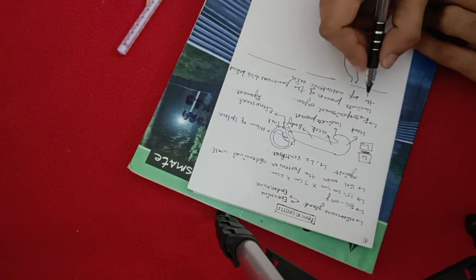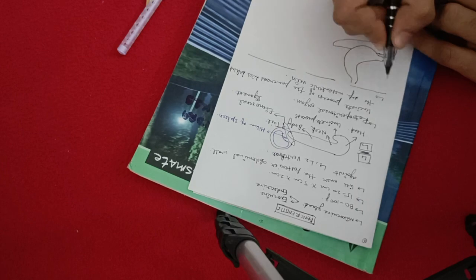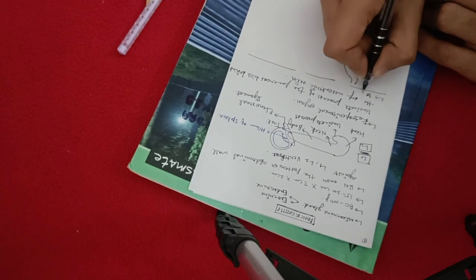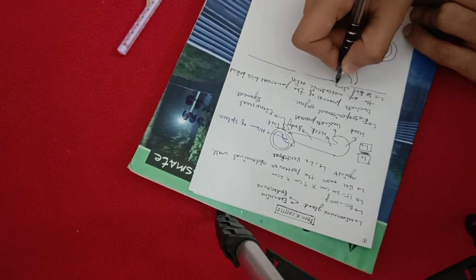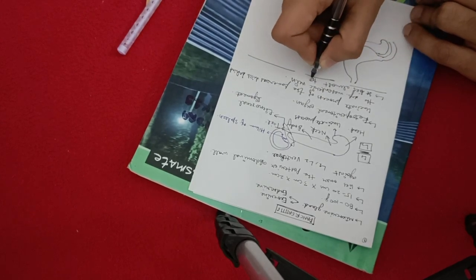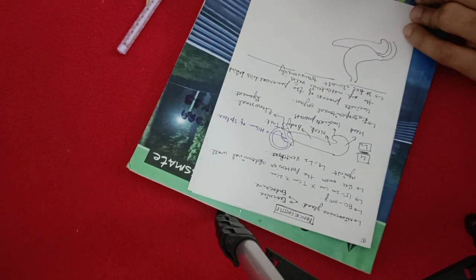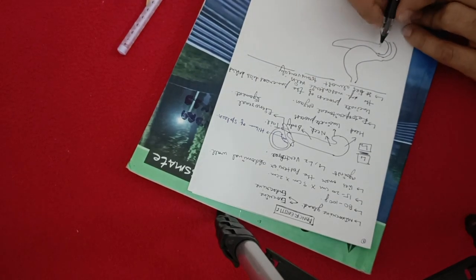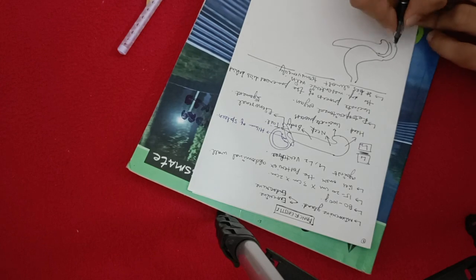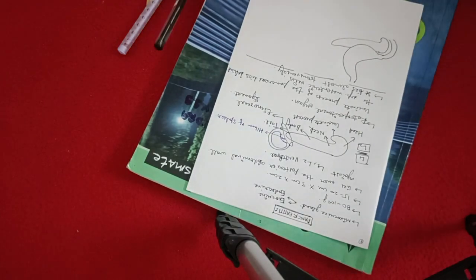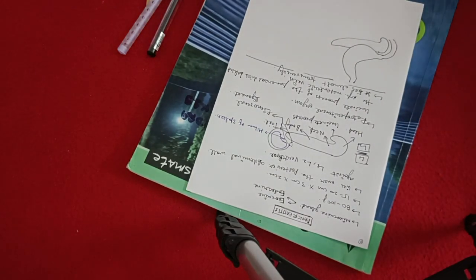One more point I want to add: it lies almost transversely. Now this is the pancreas, and this is the second part of the duodenum. As we all know, the duodenum is divided into 1, 2, 3 and 4 parts.